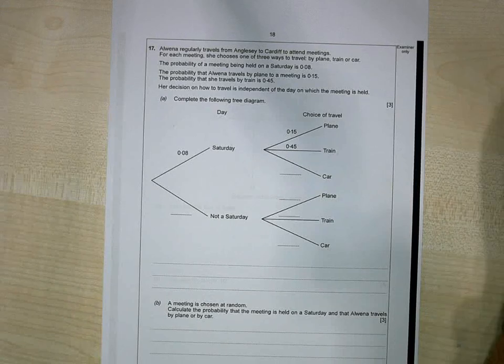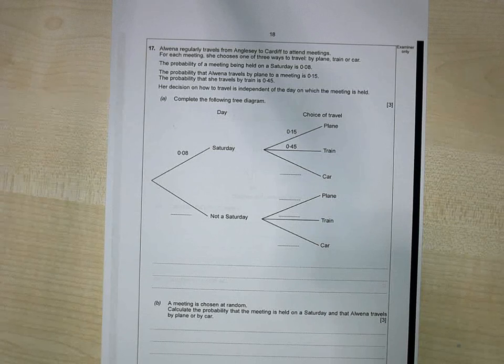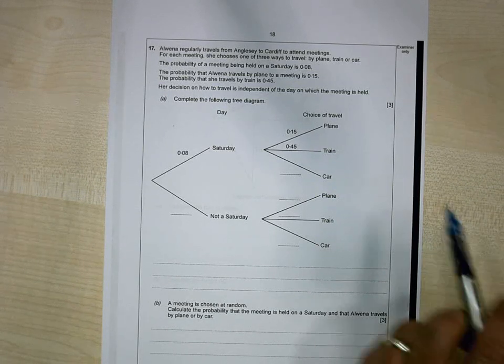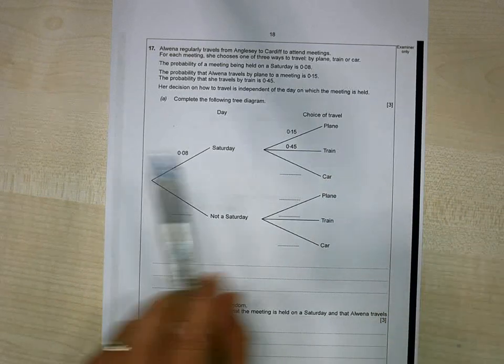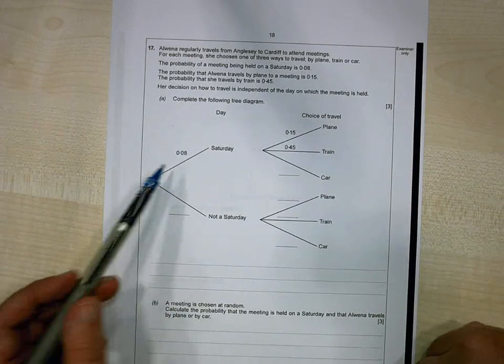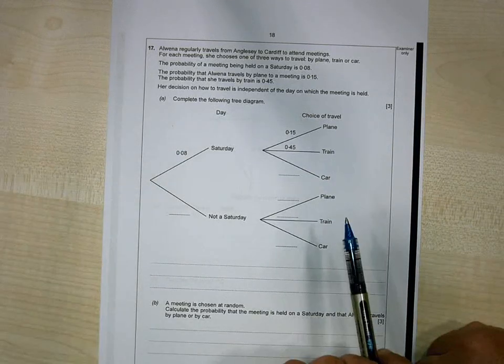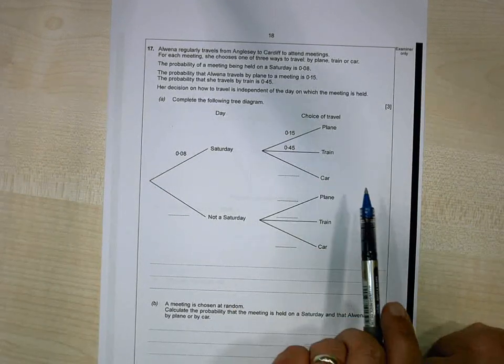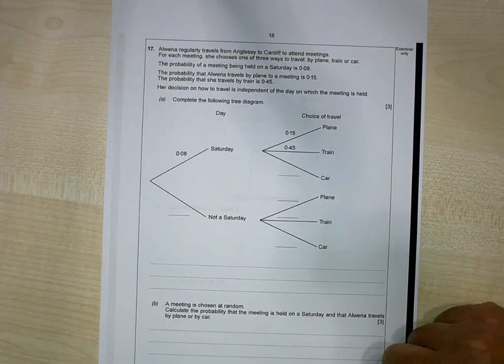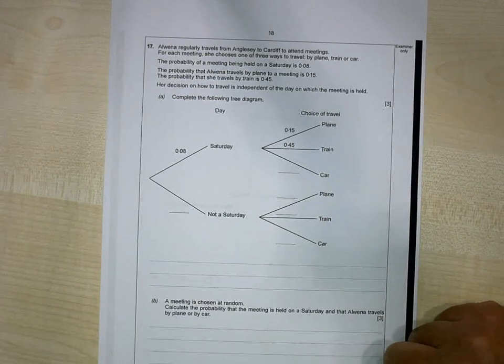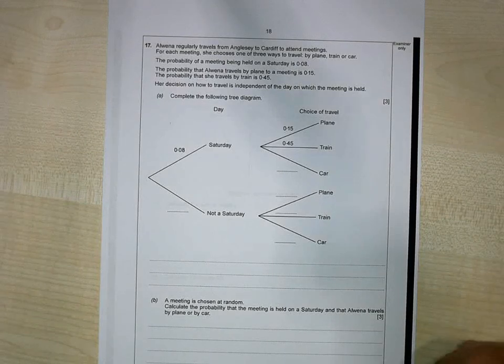Probability tree, we had one in paper one, so I don't think this is going to come up, but we'll work through it anyway. Alwena regularly travels from Anglesey to Cardiff to attend meetings. For each meeting, she chooses one of 3 ways to travel, by plane, train or car. The probability of a meeting being held on a Saturday is 0.08. The probability she travels by plane is 0.15, train 0.45. Her decision on how to travel is independent of the day on which the meeting is held. Complete the following tree diagram.